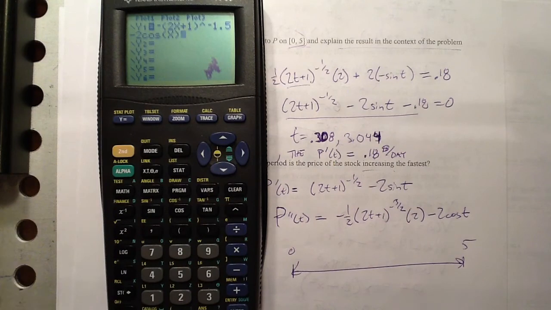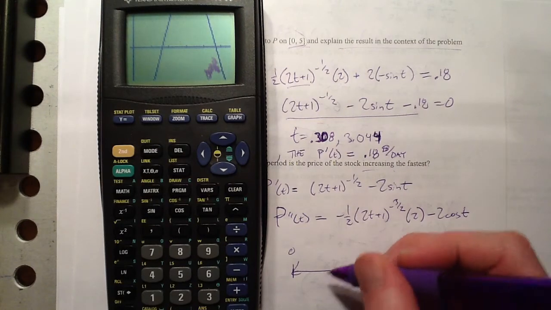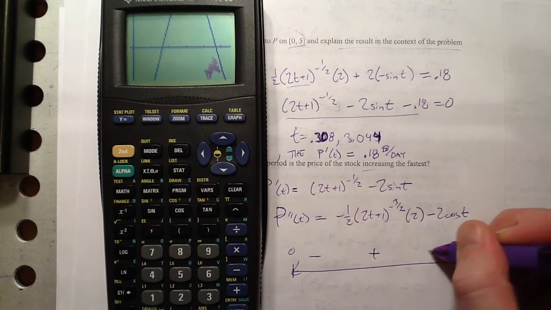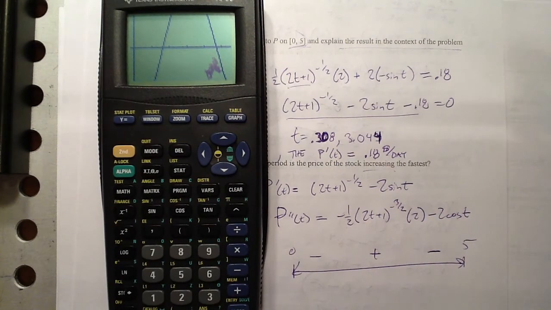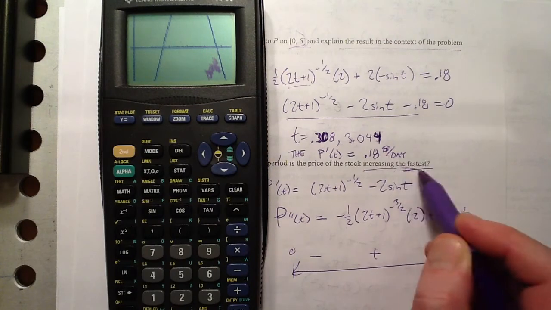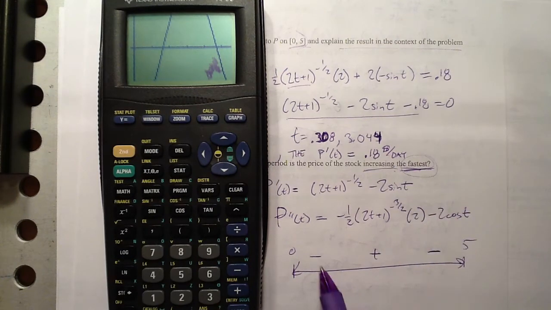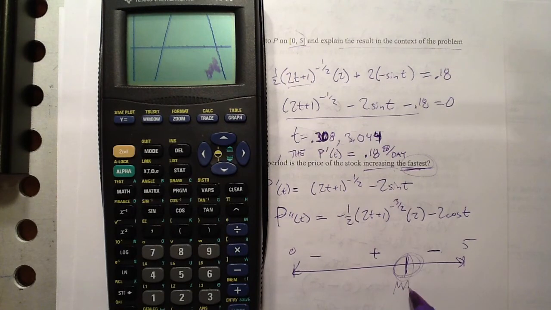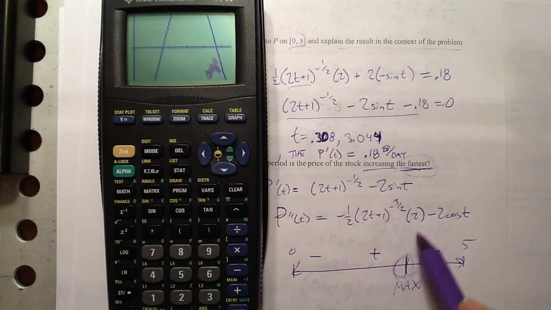All right, and let's go ahead and graph that. So it looks like it goes from negative to positive to negative, right? And we're looking for where it's increasing the fastest, so we're looking for a maximum. So this is decreasing to increasing and then increasing to decreasing. So it's this spot here where it crosses. That would be our maximum, right? This is decreasing, increasing, and then decreasing, so this is the maximum here.